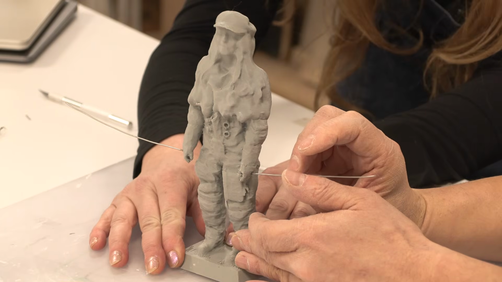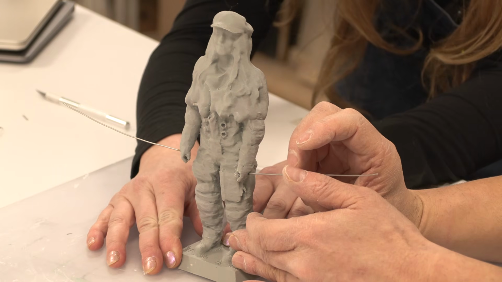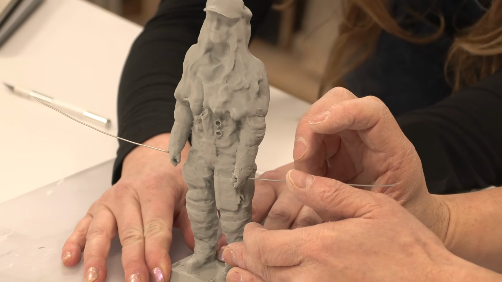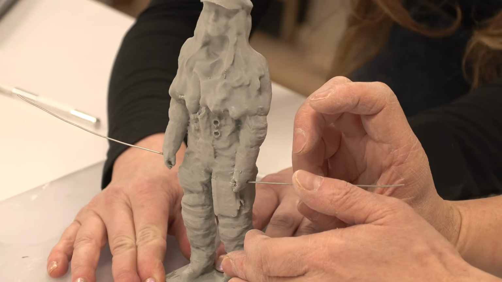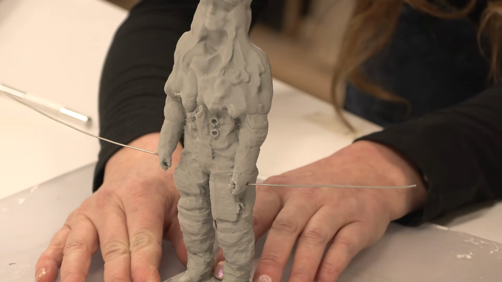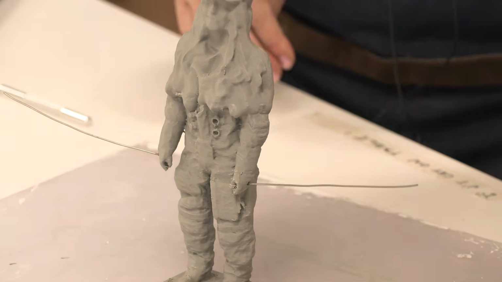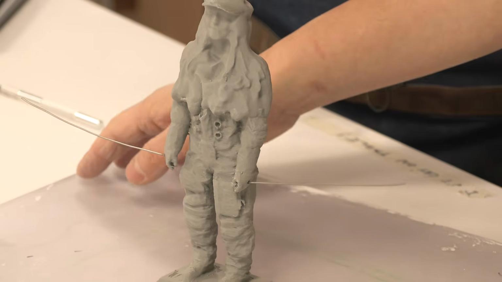You just press in and then wait until the molten PLA cools down, so it kind of grips the wire. So it's done. There we go.